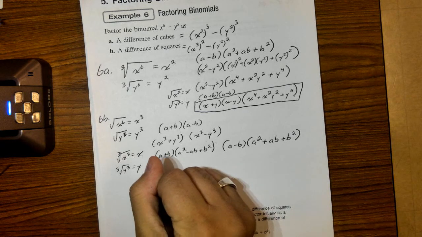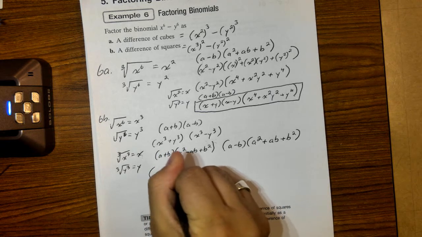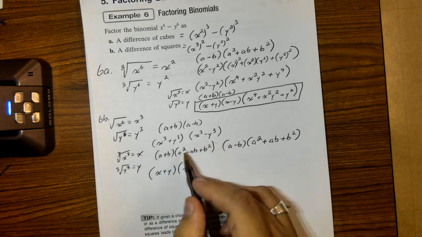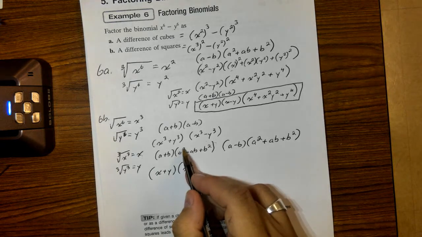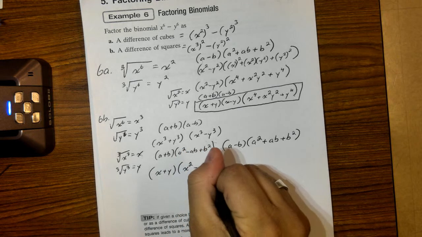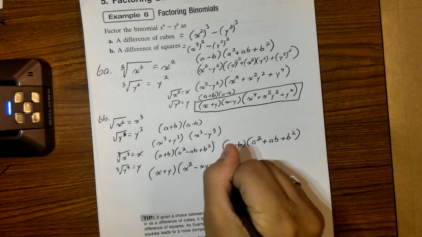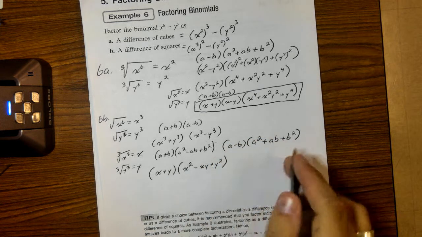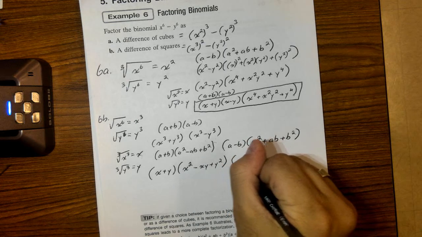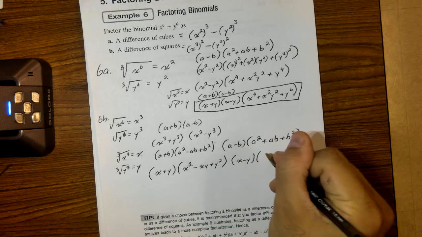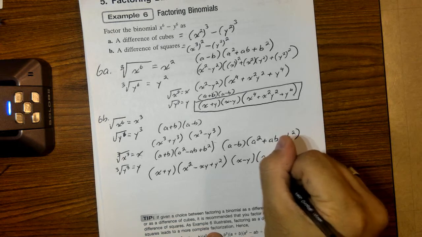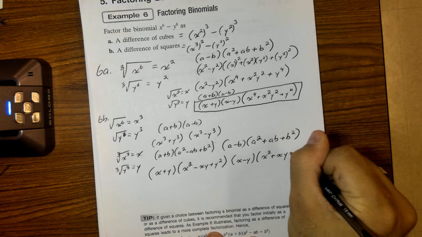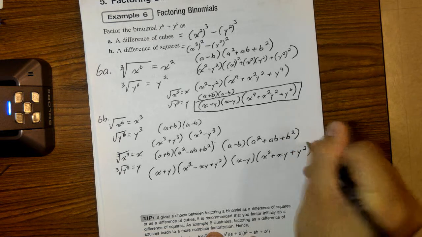So your final answer is x plus y in parentheses times x squared, and I don't really need to put in parentheses because x squared is just x squared, minus xy, opposite sign, plus y squared. And then we need the second one here, so second factor x minus y times the second parentheses of x squared, opposite sign, plus sign xy, always positive plus sign y squared.